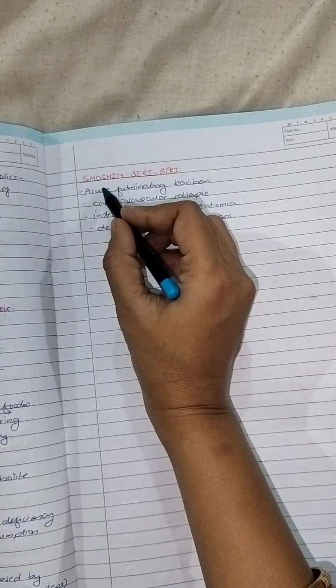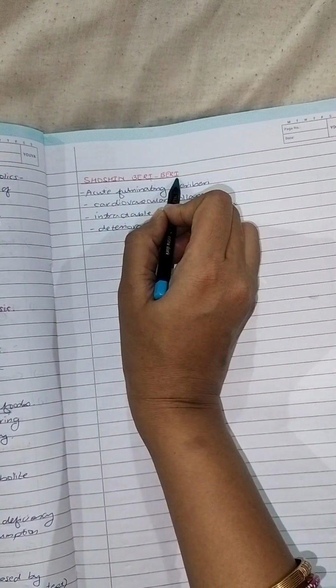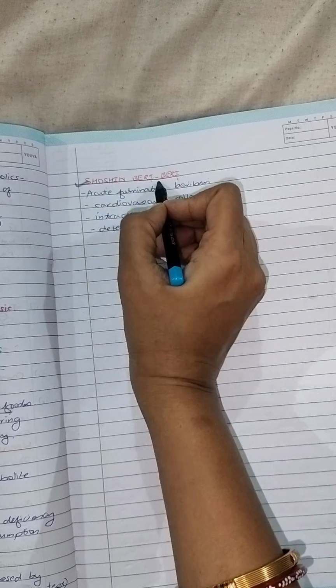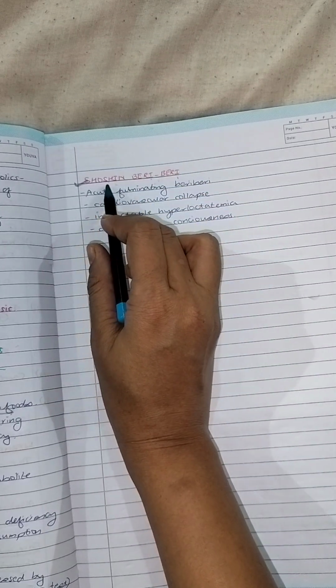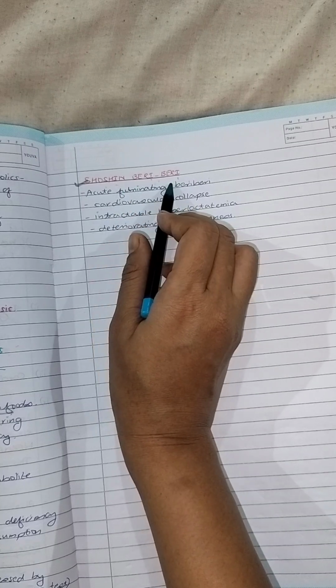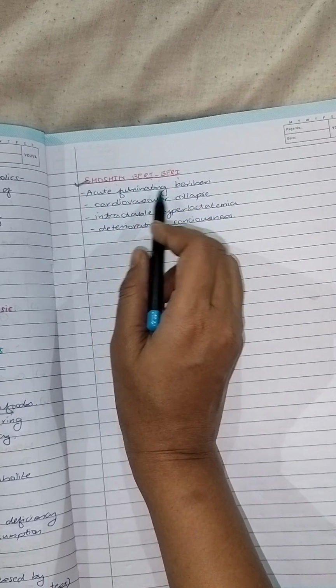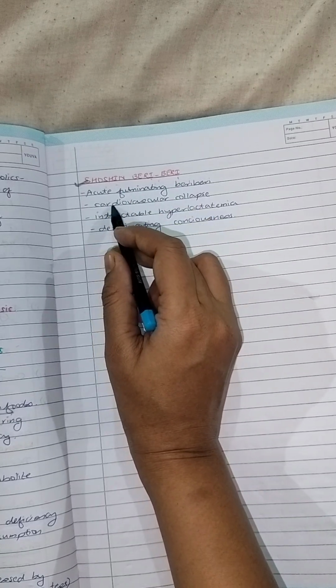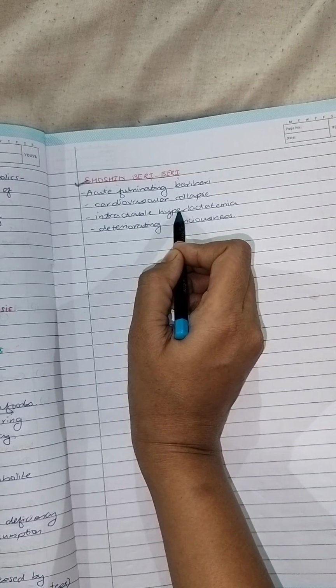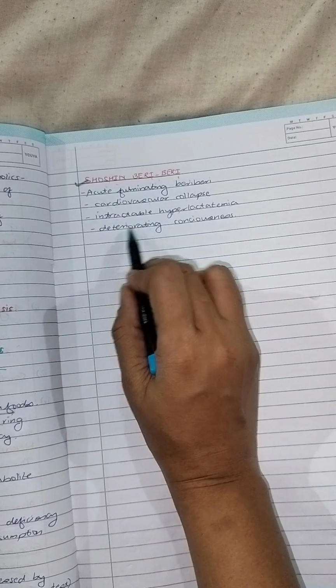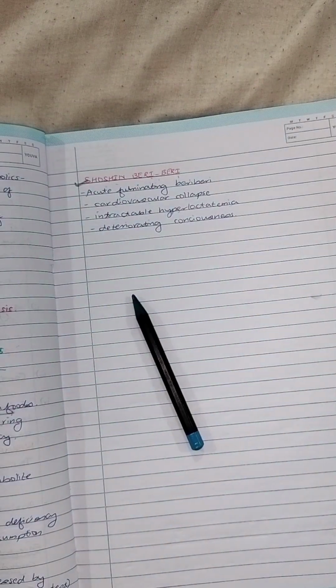Another term, that is Shoshin beriberi. In one book I came across this term, so I thought I should explain this to you. What is Shoshin beriberi? It may be asked sometimes. So it is acute fulminant beriberi. What happens? There is cardiovascular collapse, intractable hyperlactatemia, means lactic acidosis will be there, and deteriorating consciousness. There will be no past history. It is acute fulminating type and life threatening condition.